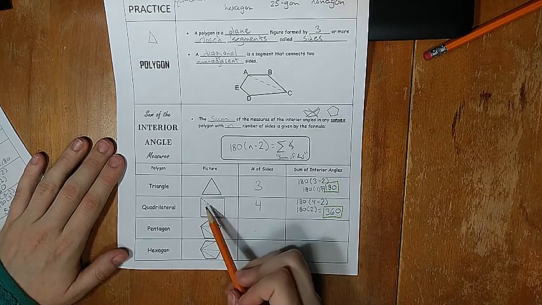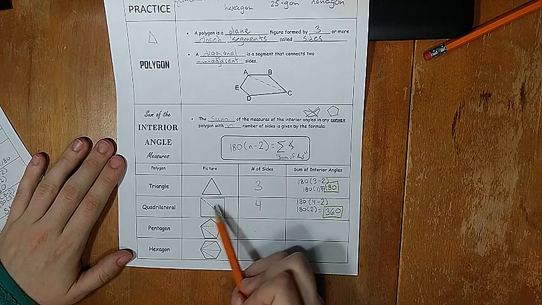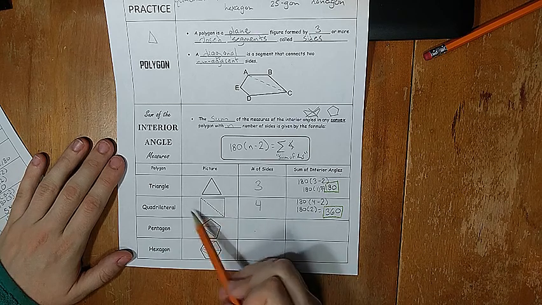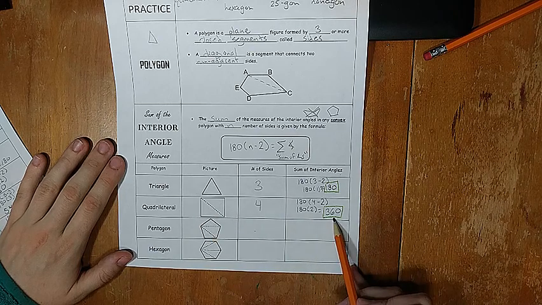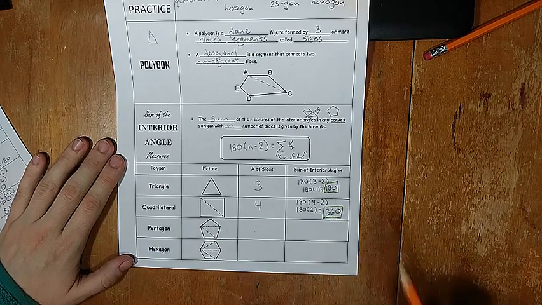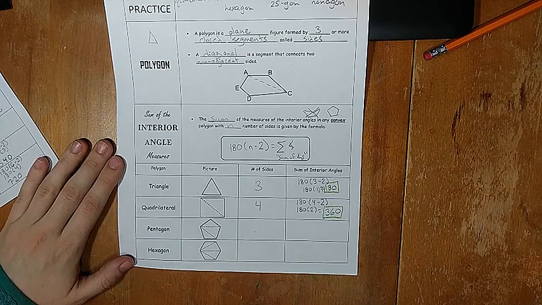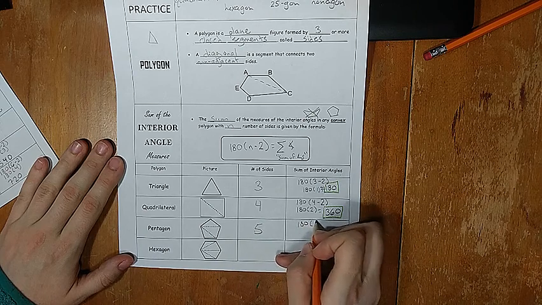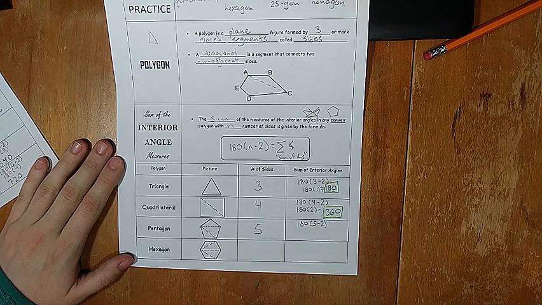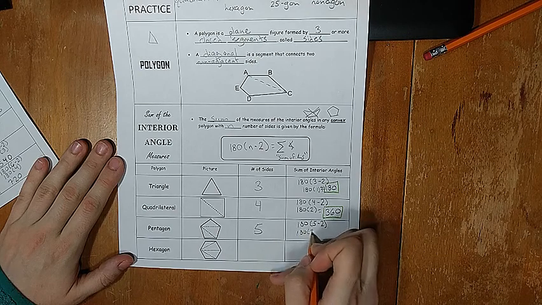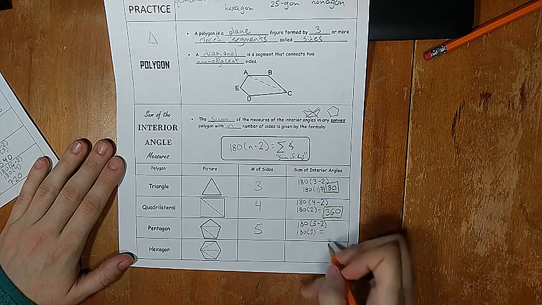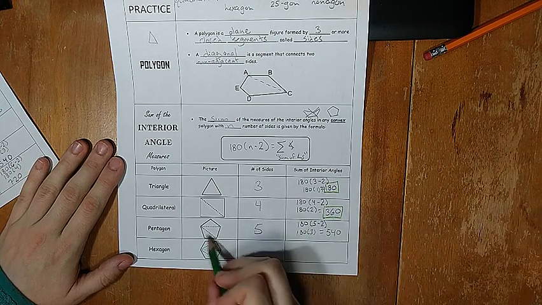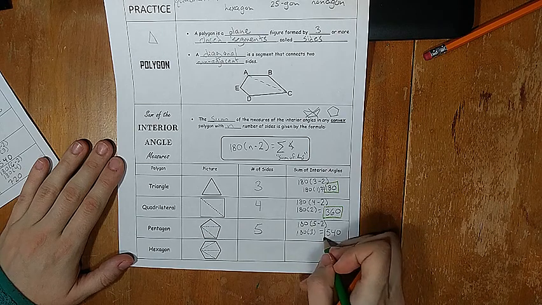You'll also notice that if we look at our diagonal, we've divided this quadrilateral into 2 triangles. Well, if each triangle is 180 degrees total for its measures, it makes sense that 2 triangles would be 360. Pentagon is our next one. It has 5 sides. So we would take 180 times 5 minus 2. So that would be 180 times 3, which equals 540. Again, our diagonals here break up our pentagon into 3 triangles.